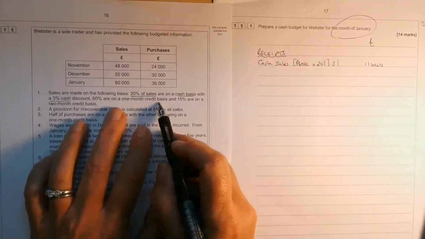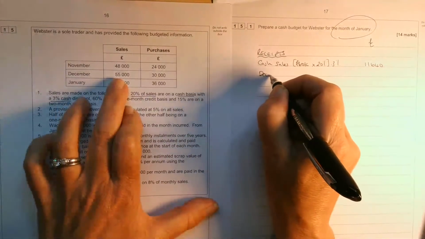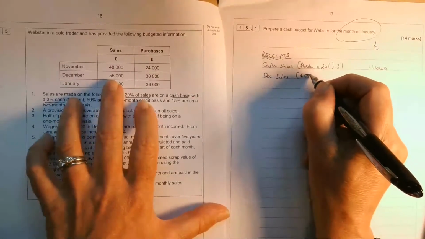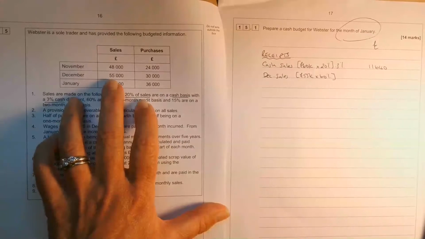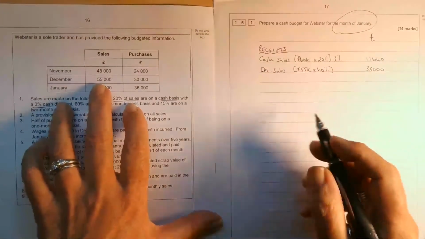60% are on a 1 month credit basis. So he's going to receive 60% of December's. So that's going to be 55,000 times 60%. Always worth showing your workings just in case you're as bad as me with a calculator and you get the wrong answer. £33,000 going in there for December's sales.